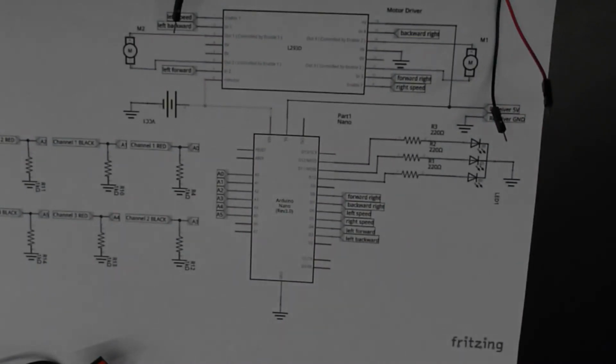So we'll start off by mounting the motors into our chassis. Also, I want to thank Chris Live for printing these in our school colors. I think they're pretty cool. It's like this reflective goldish color.